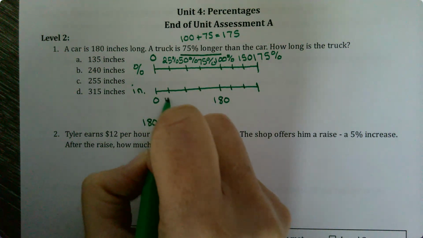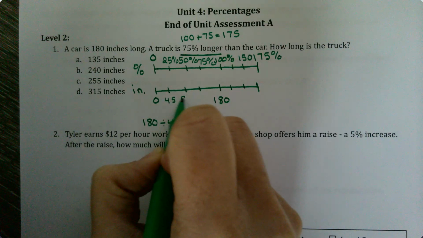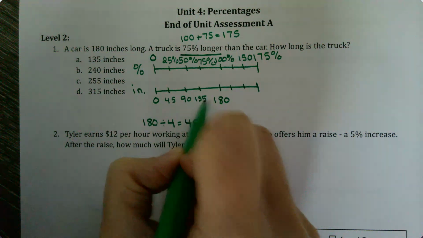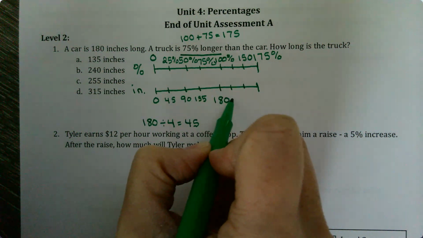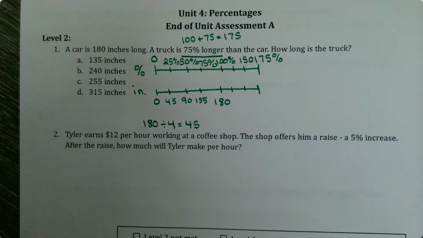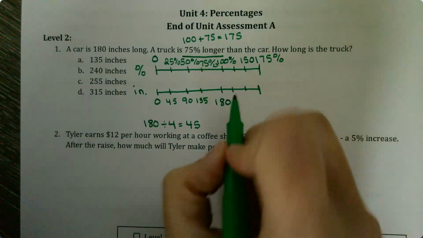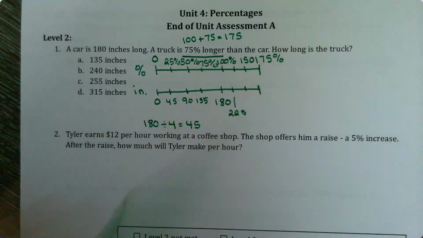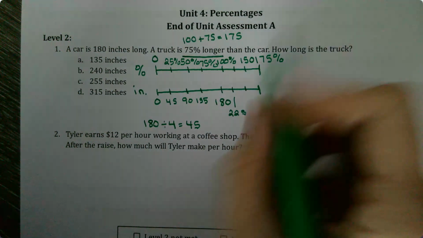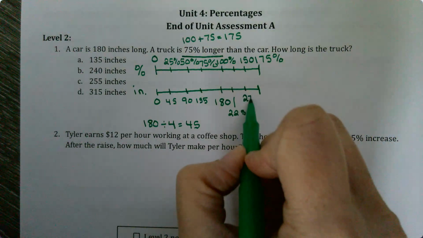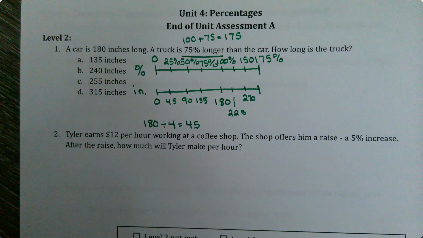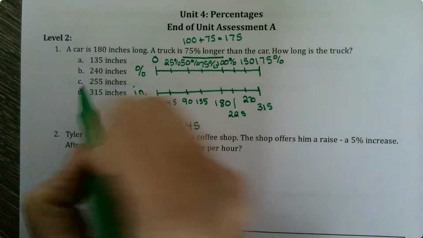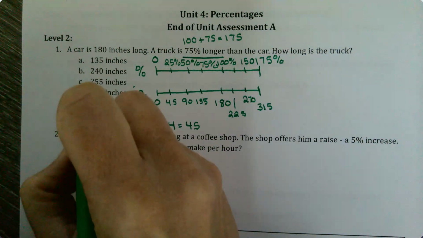So I have 45, 90, 135. That gets me up to 180. I'm going to keep counting by 45s. So this is 225. This is 270, and this is 315. So my answer is 315 inches.